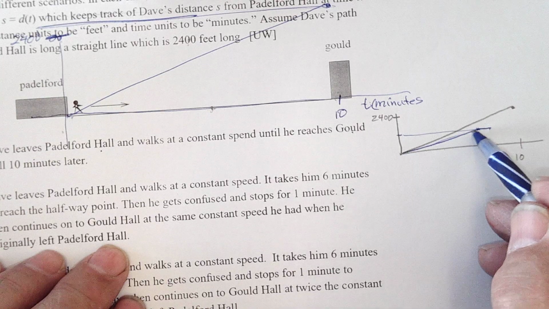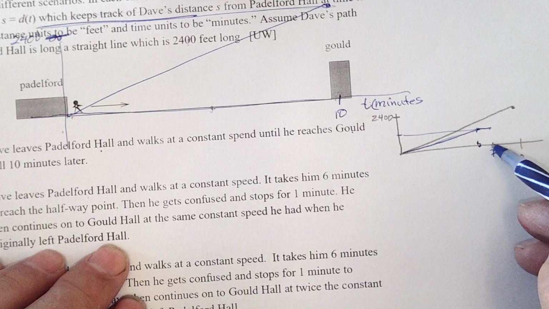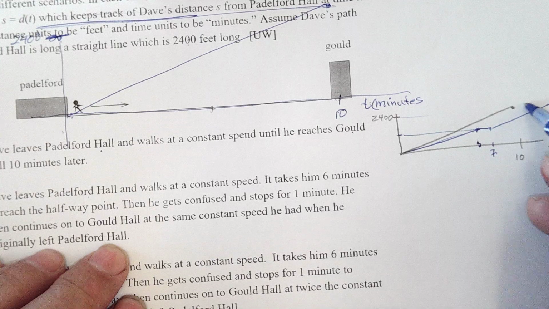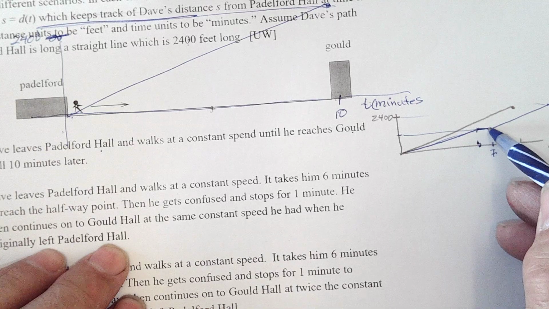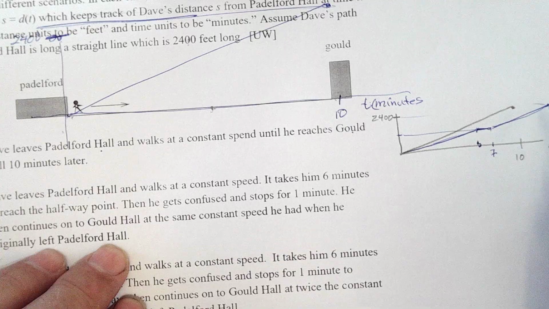So he's going slower. Took him 6 minutes to get halfway. So it's going to take him 6 minutes from the 7 minute mark, which is going to take him to 13 minutes for him to finally reach the 2,400 feet from Padelford, or reach Gould Hall. So it should be here, flat, and then up at this same slope here as here.